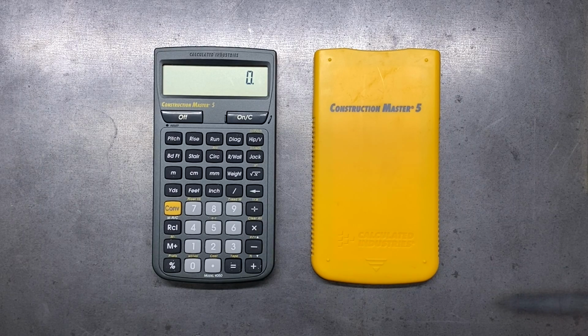Today I wanted to show you one of my most used tools on the job site. This is the Construction Master 5. Now, while in today's world you can get all these calculators from Calculated Industries on your phone, available via an app, I still like to carry the physical one on the job site because sometimes the environments that we're in, I just don't want to be pulling out a $1,000 phone when I can just pull out a $40 calculator. So I still carry the physical one.